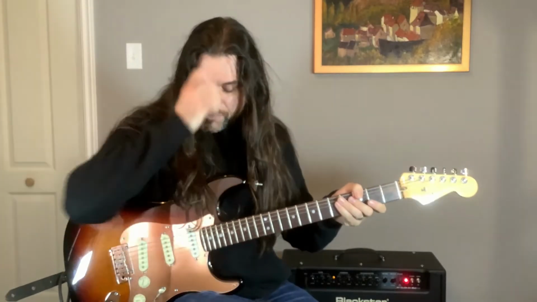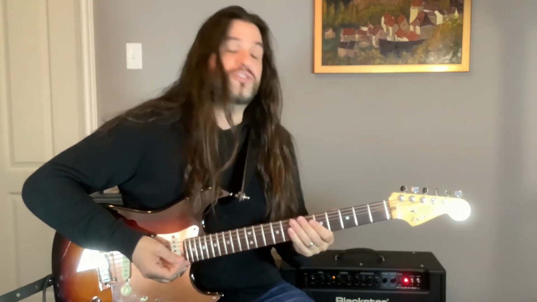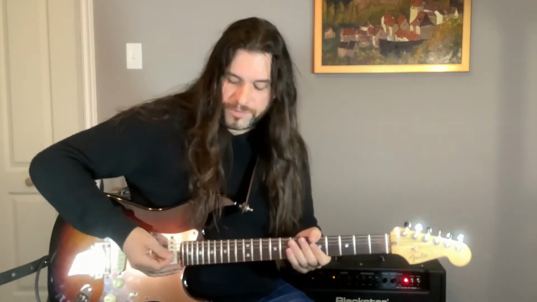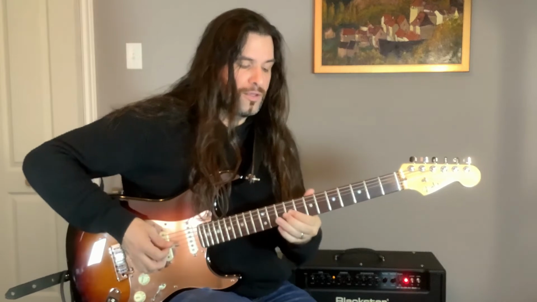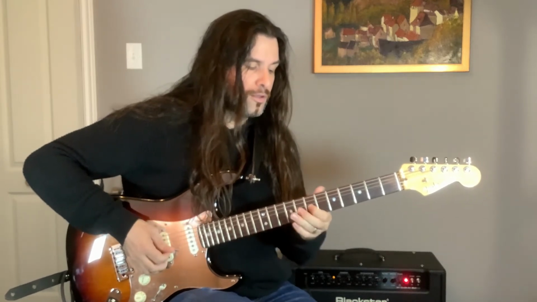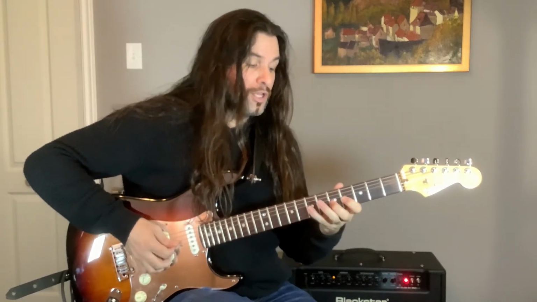Okay, let's start that first little exercise here. So I'm just going to play that backing track. This is the first step here, using the thirds as notes of target. So E. E flat.